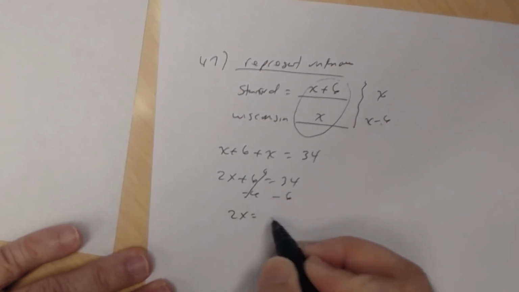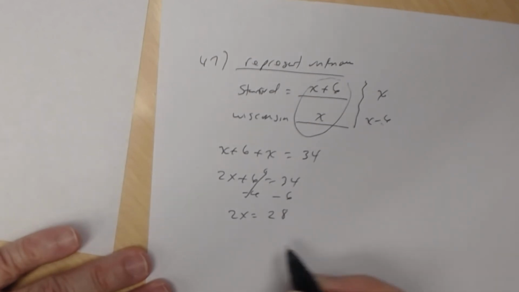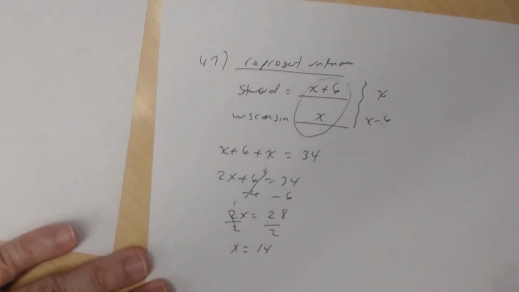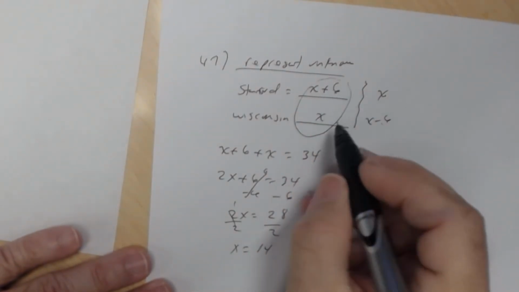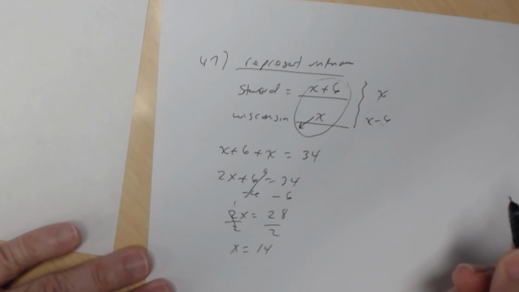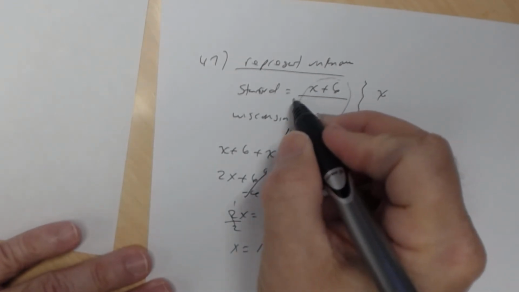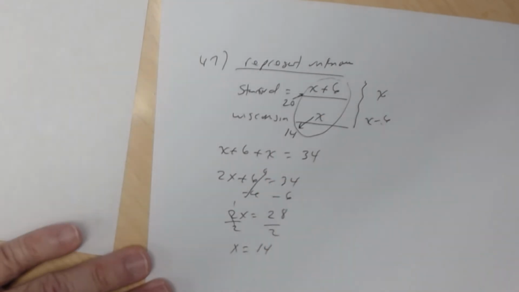I get 2x equals 28. Divide by 2. I get x to be 14. All right, so what that means is this. Remember, we're dealing with these two right here. So that means that Wisconsin's score is 14, and then Stanford's score was 14 plus 6, which is 20.